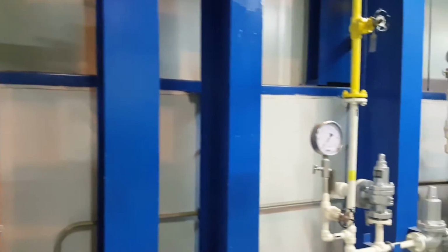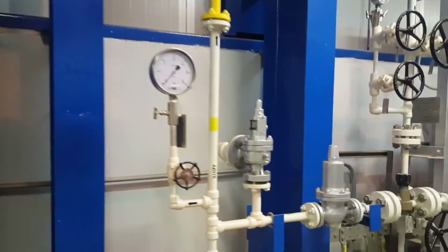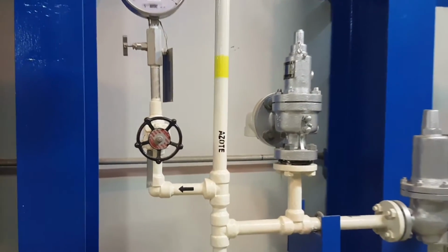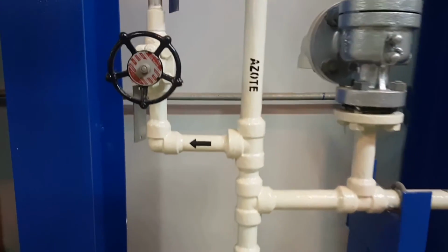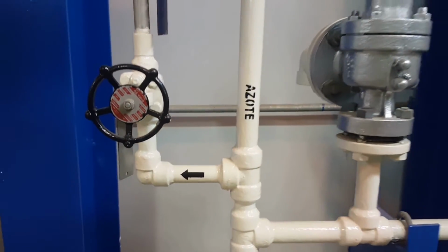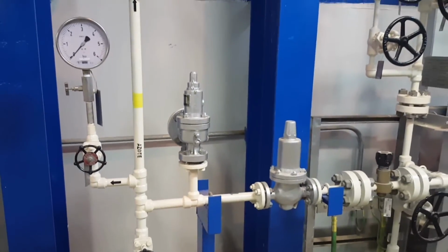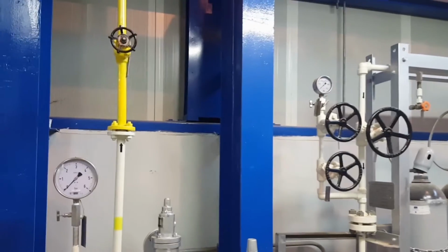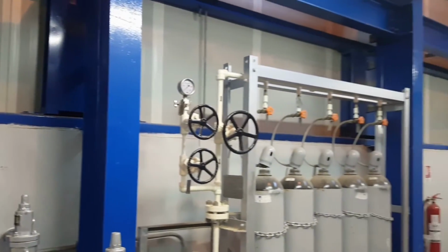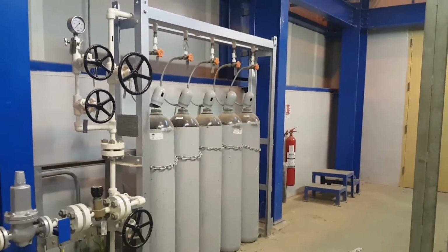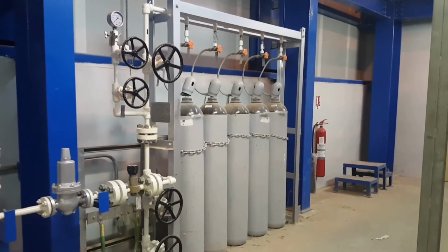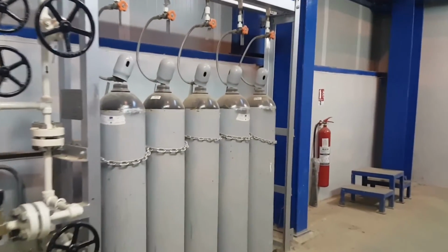Induced draft fans create draft by drawing combustion gases from the boiler. Many boilers operate with only a forced draft fan. However, some boilers need both types to provide the proper draft. For example, in this boiler, the forced draft fan supplies air to the burner. Then, the induced draft fan draws out the hot combustion gases.